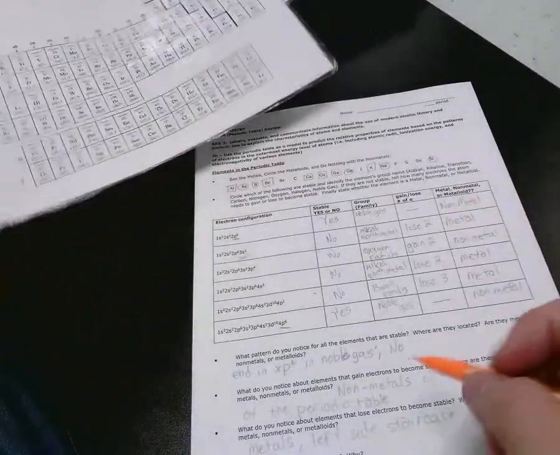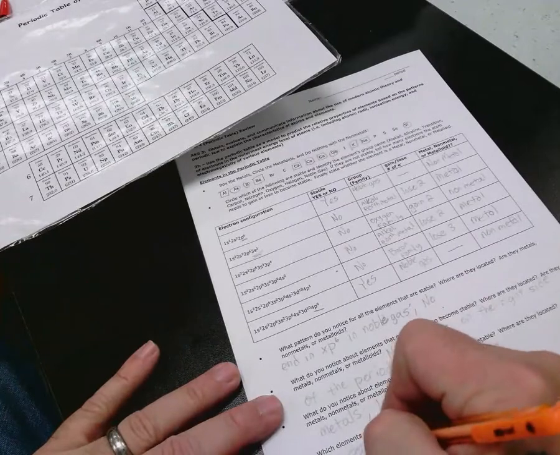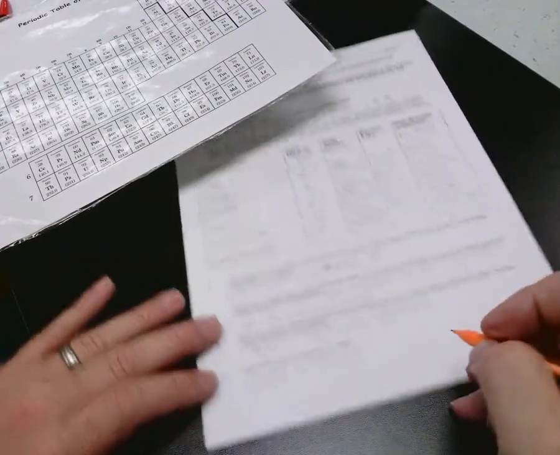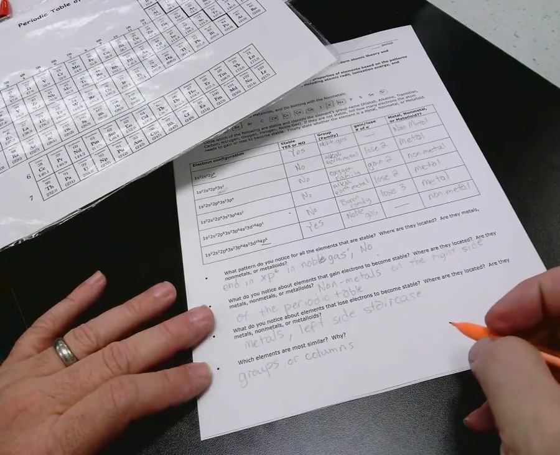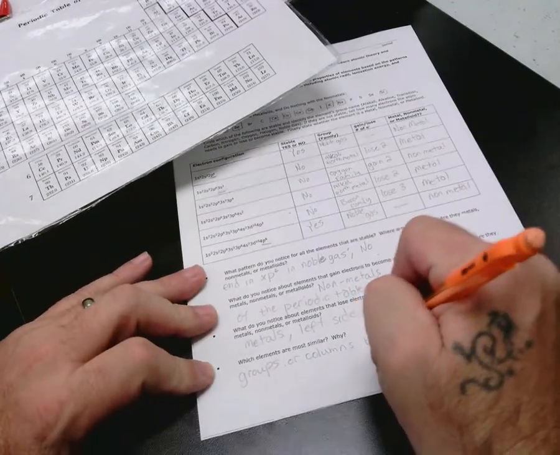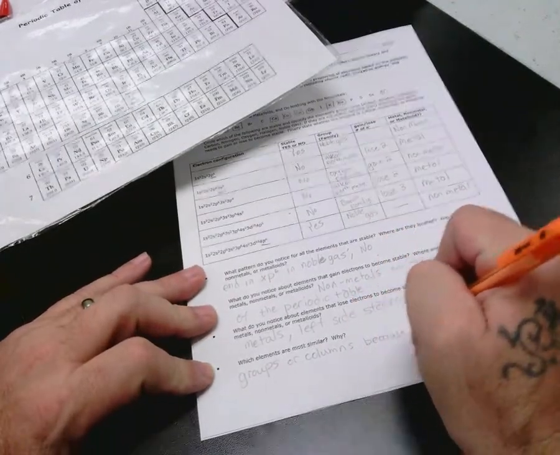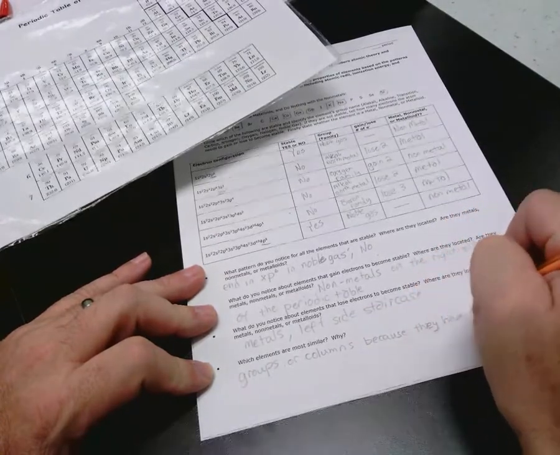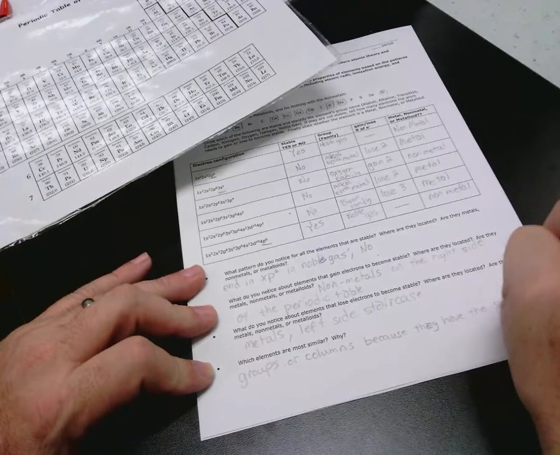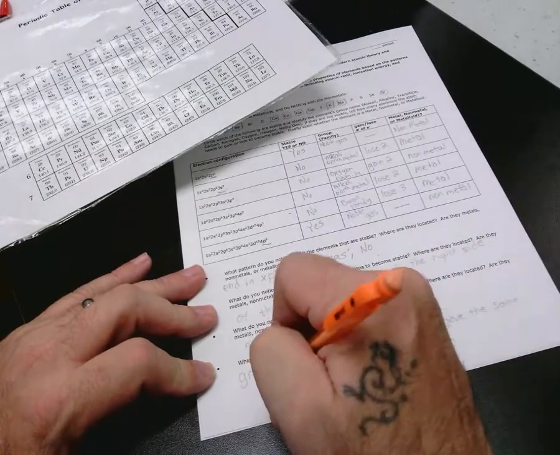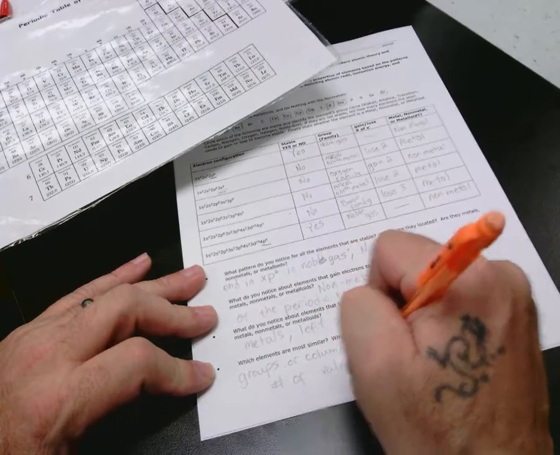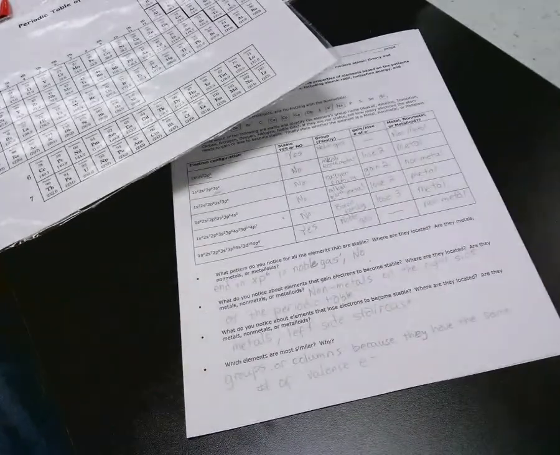So groups or columns, because they have the same number of valence electrons. Right? Yes. Okay.